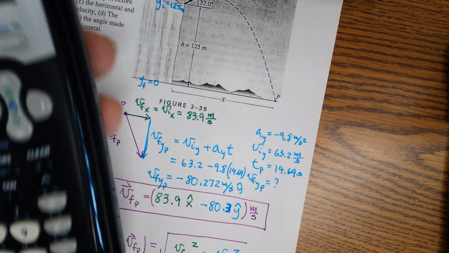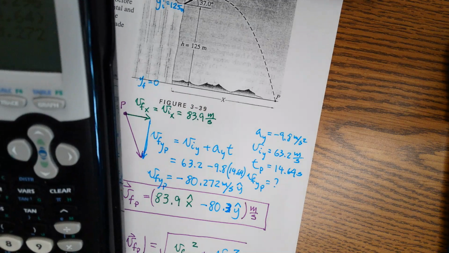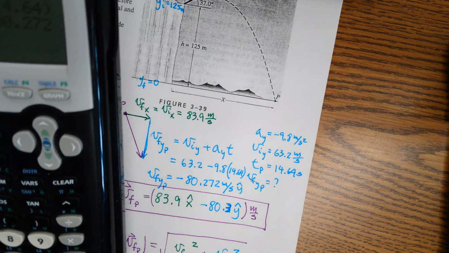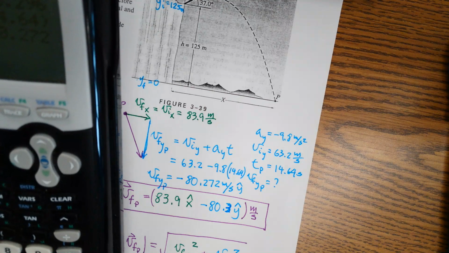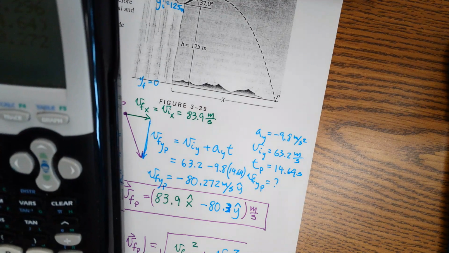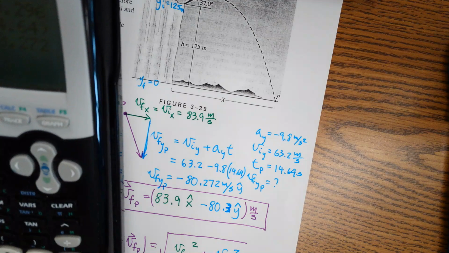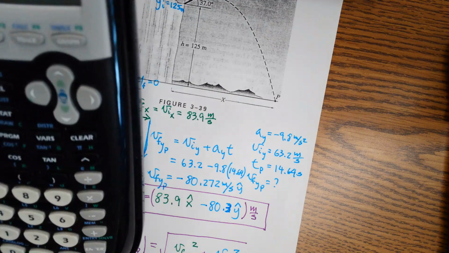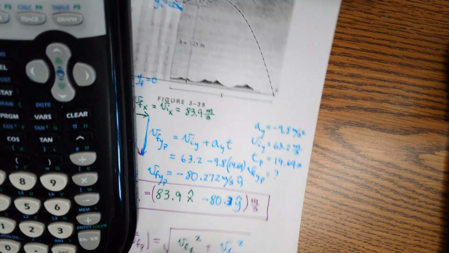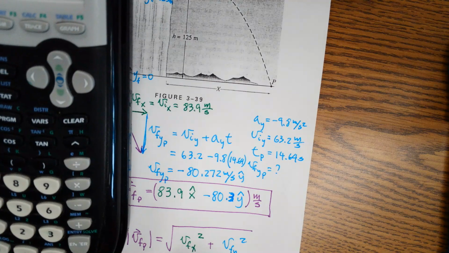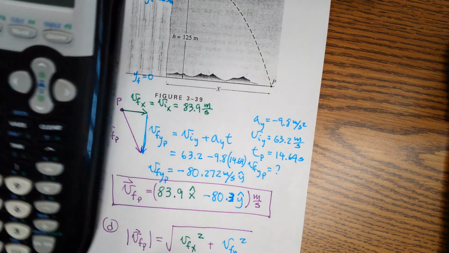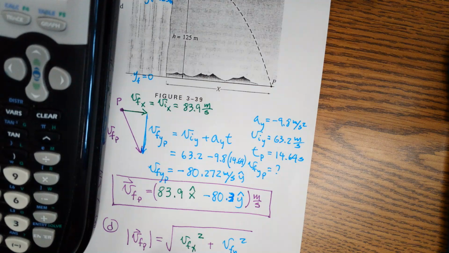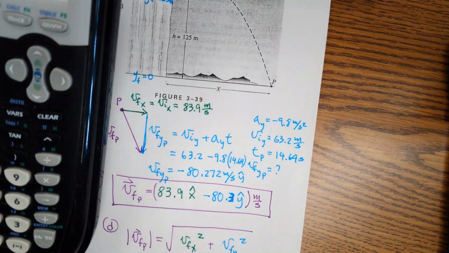So here, if I want to do this all at once, I get 83.9 squared plus 80.3 squared, and then when I square root that sucker, I get something like 116.1 meters per second for the magnitude of my velocity at point P.